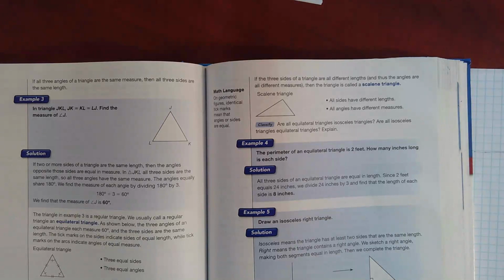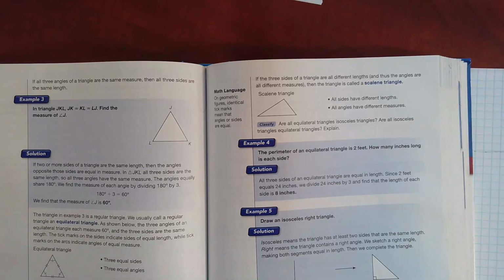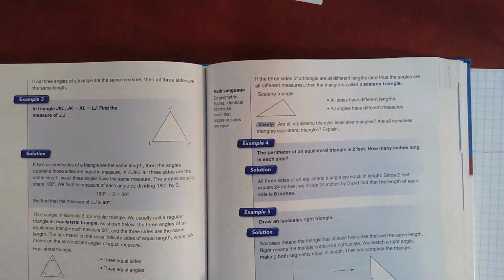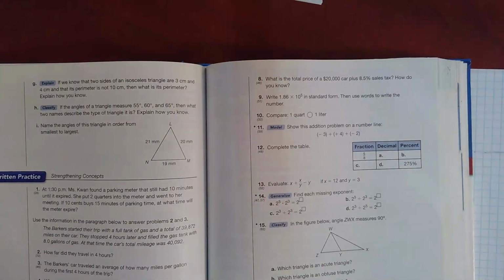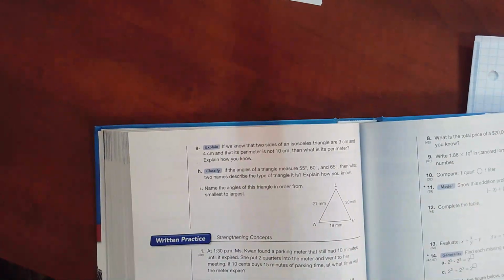Describe each triangle by its angles. This one is probably an equilateral, though we don't really know because they didn't tell you. That one looks like it is obtuse. That one's right. I don't know why I'm doing all this for you guys. By its sides, 3, 4, 5. This one is a scalene. They're all different. Equilateral. And this is isosceles. Over here, we know that two sides are equal, so isosceles. Well, I'll do these ones after.